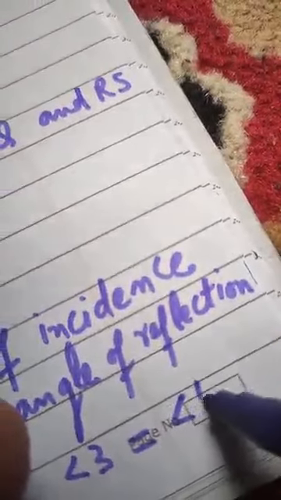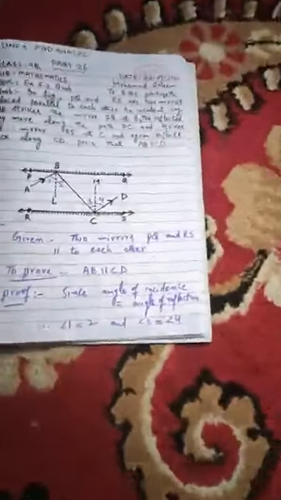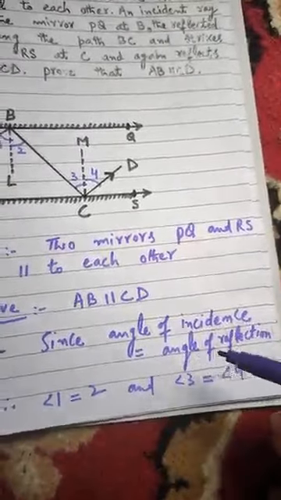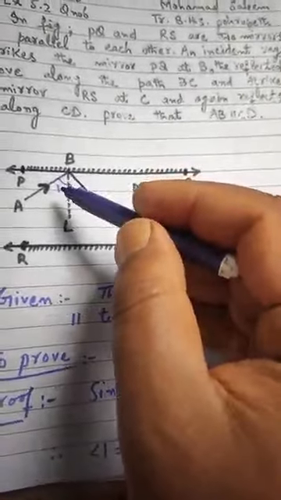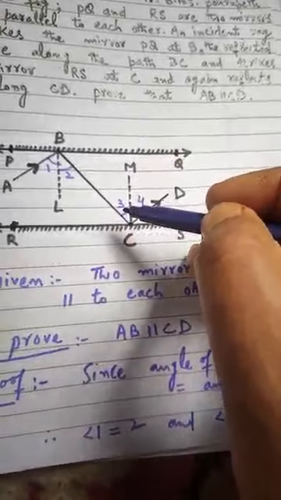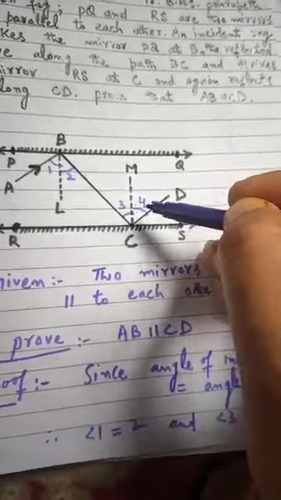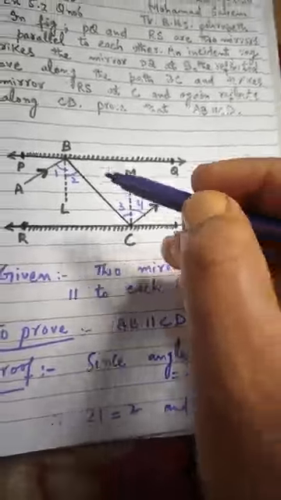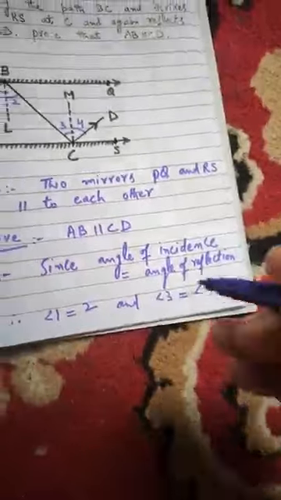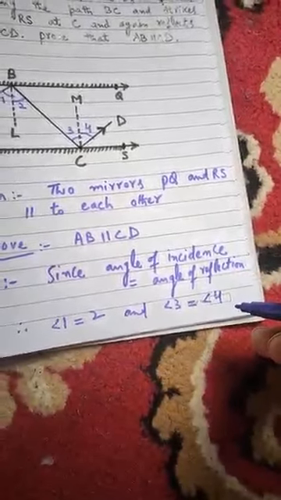Angle 3 is equal to angle 4. Since angle of incidence is equal to angle of reflection, यहाँ पे angle of incidence angle 1 है और angle 2 angle of reflection है. इसी तरीके से angle 3 angle of incidence है और angle 4 angle of reflection है. तो ये तो आपस में बराबर होंगे. Angle 1 is equal to angle 2 and angle 3 is equal to angle 4, isn't it?